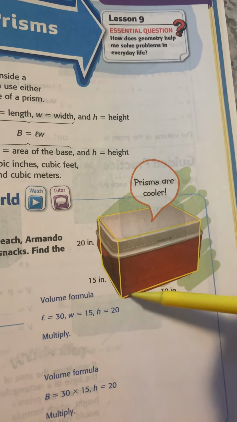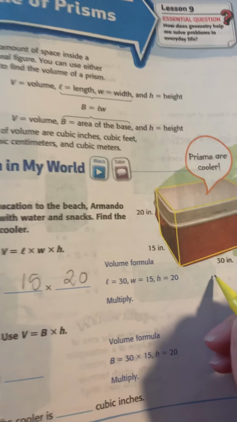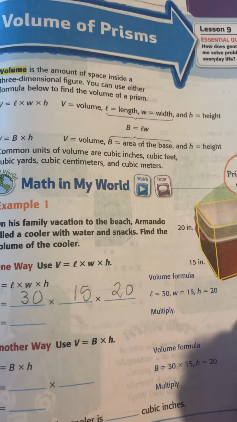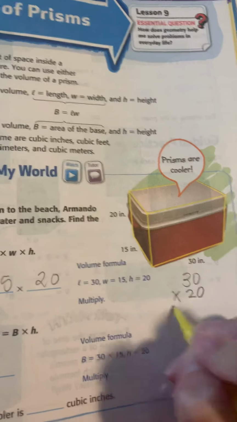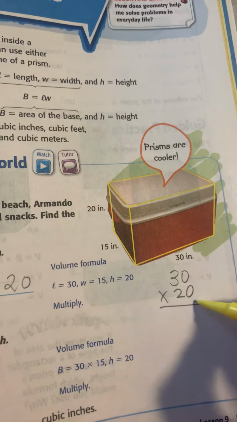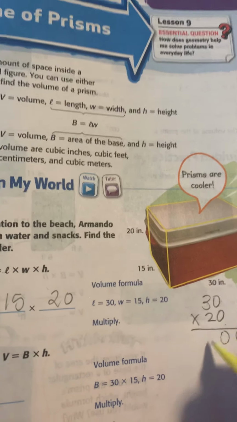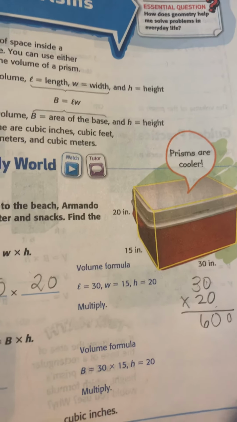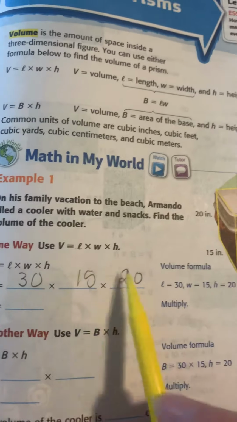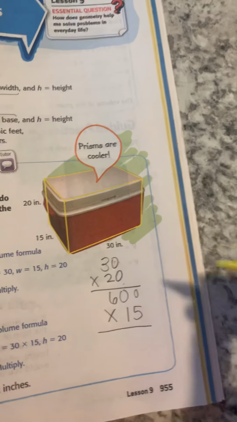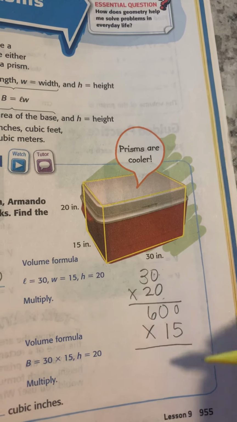So I'm going to go ahead and write that in here. 30, 15, and 20. And so now we can multiply. The very first thing that I would do is 30 times 20. I would do this simply because of those zeros, there's 2 zeros, because remember, we're doing 3 times 6, and we're going to add our 2 zeros. So we know that 30 times 20 is 600. And now we can go ahead and do 600 times 15. So if I wanted to, I could do 16 times 5.